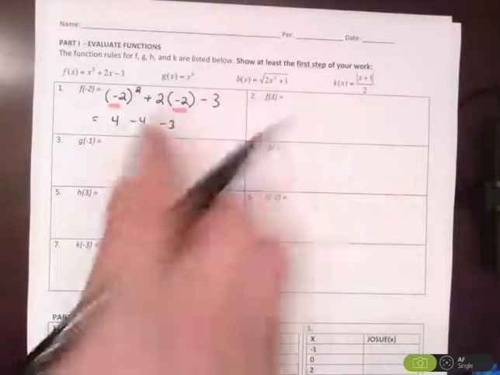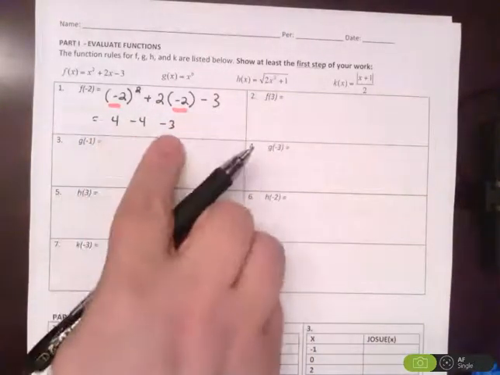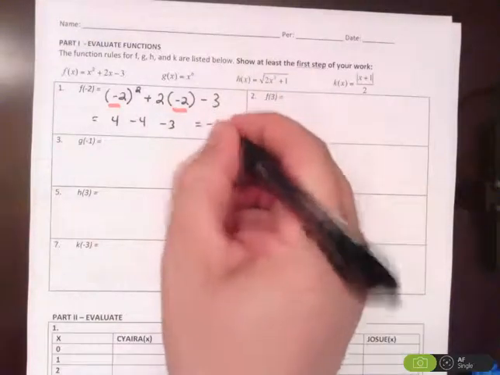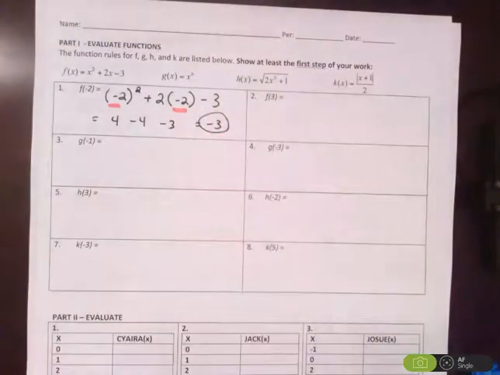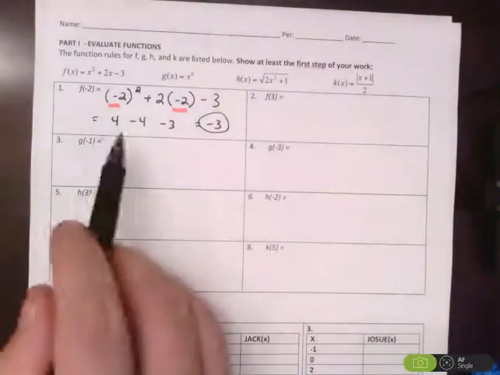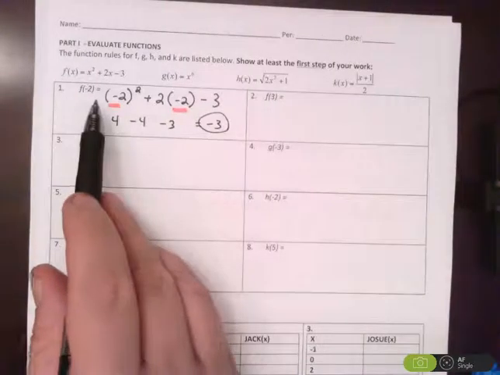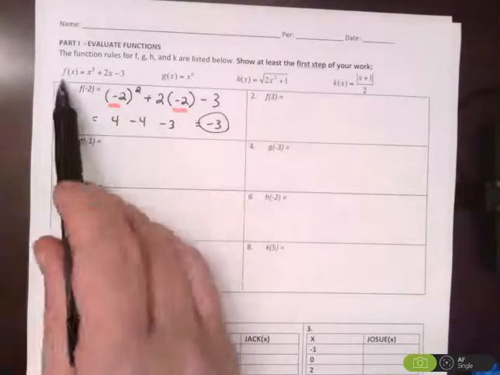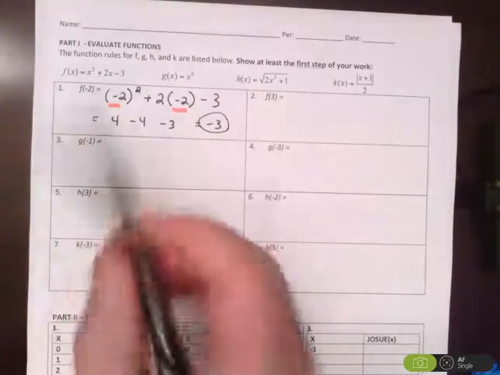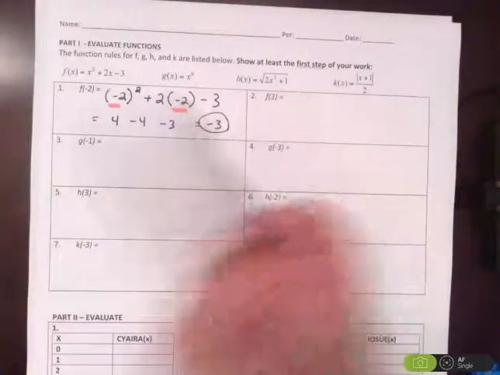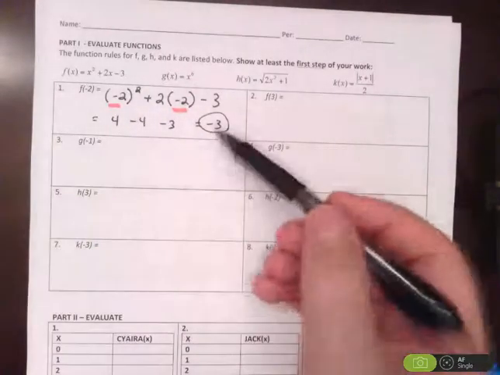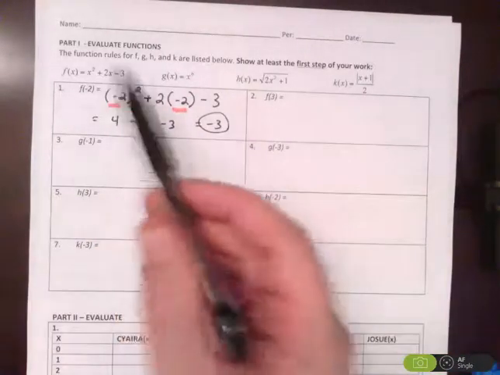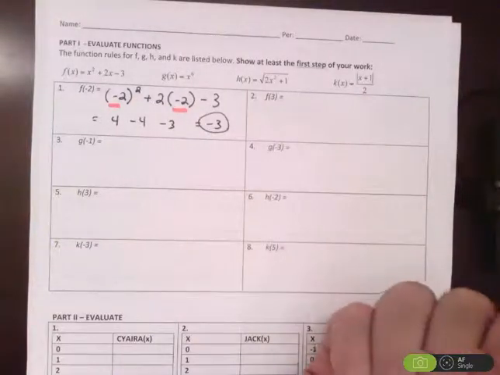So these are going to zero out, and I'm going to end up just with a -3. So the idea is if I dump this value, -2, into this machine called f, f is just a machine that does this and spits out a value. I put a -2 in, and I got a -3 out.